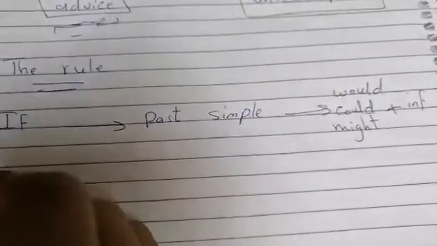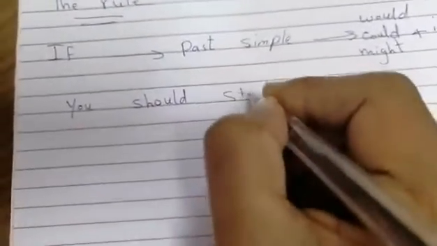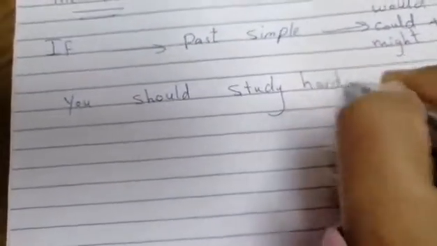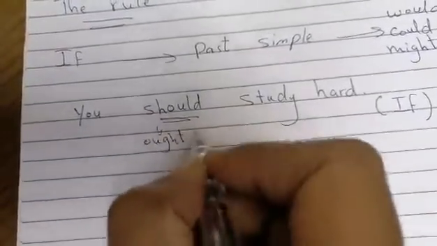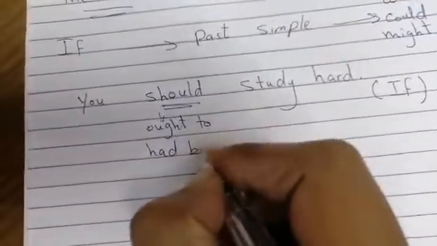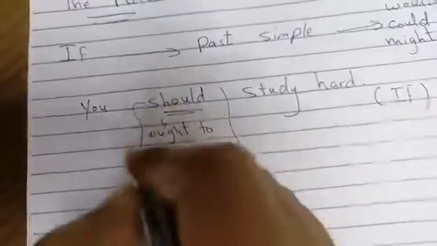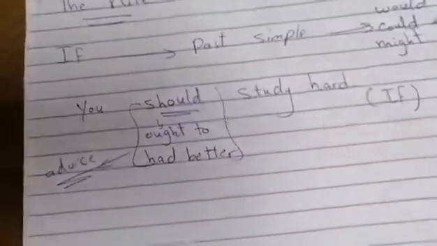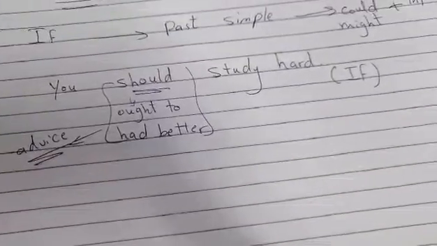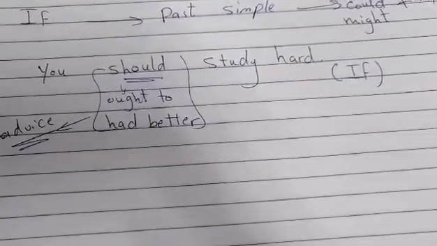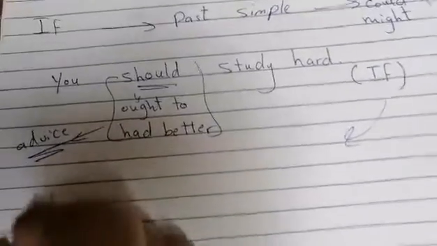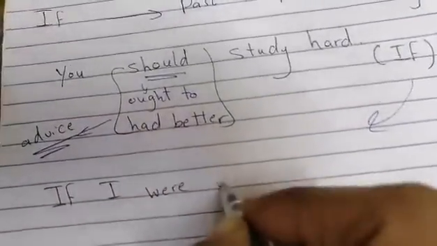For example, when I say you should study hard, use if. You know that should or ought to or had better, we use them to give, yes, advice. And in your rewrite exercise, you will find a sentence like this: you should or ought to or had better study hard, use if. In this case, you know that we say if I were you. If I were you, we use it to give advice.